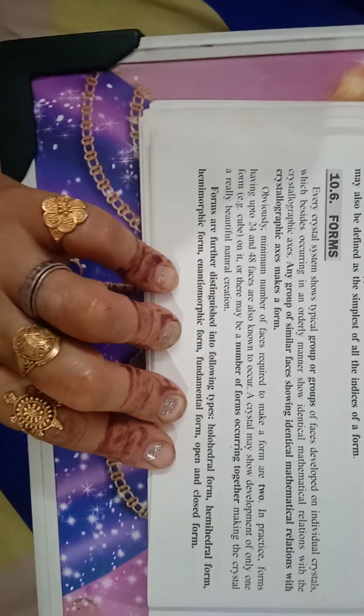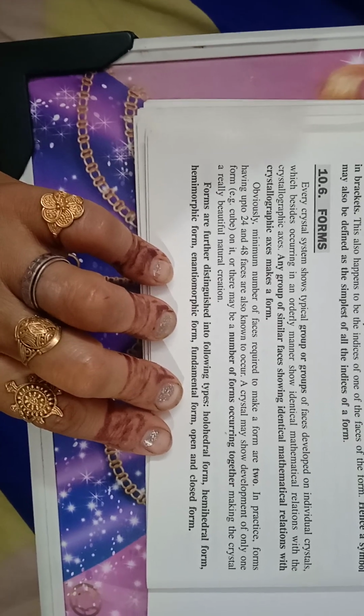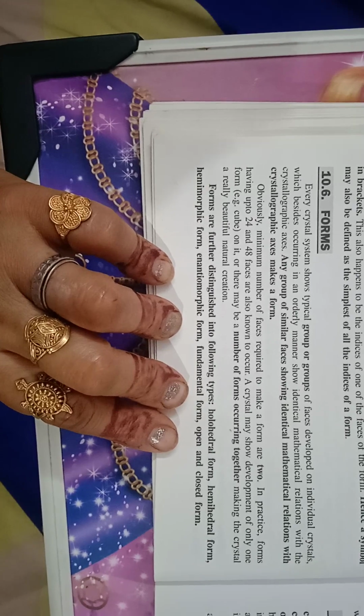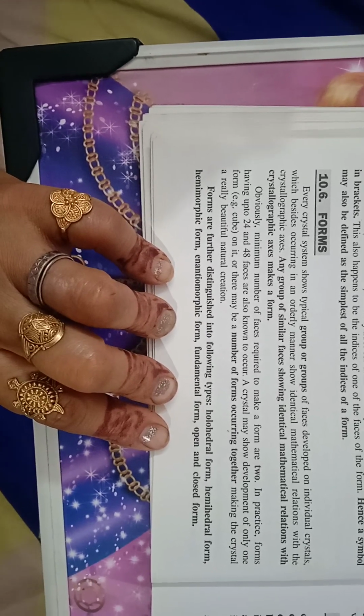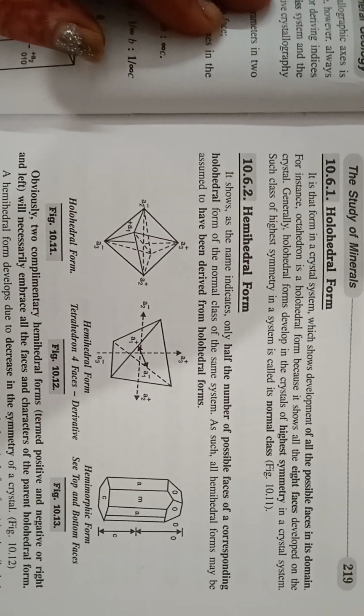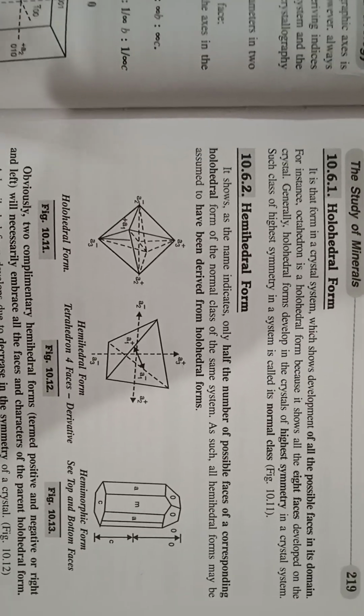Forms are further distinguished into the following types: holohedral forms, hemihedral forms, hemimorphic forms, enantiomorphic forms, fundamental forms, and open and closed forms. Holohedral forms are those forms in a crystal system which show development of all the possible faces in their domain.